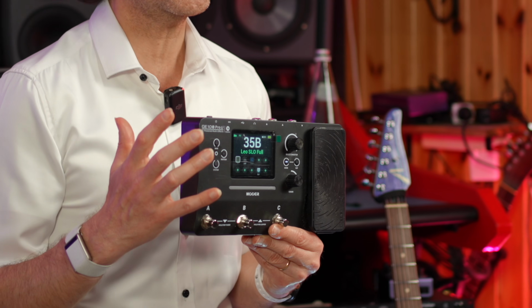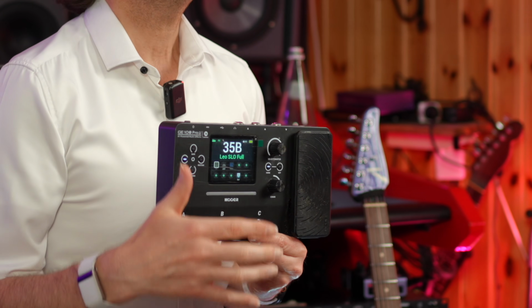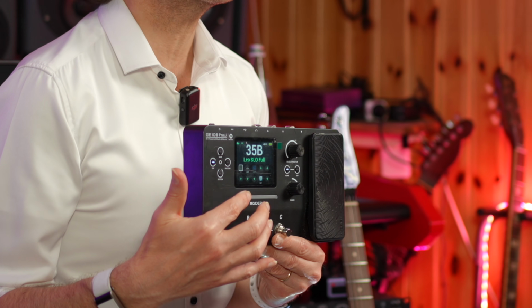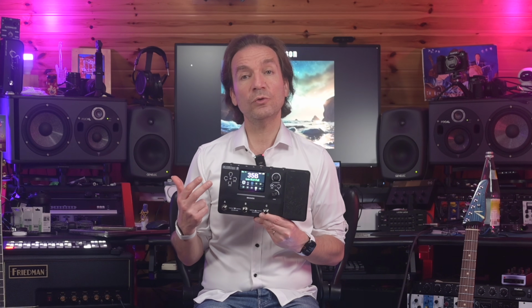In terms of the interface, I would mention the UI on a 3.5 inches color display. We have 3 foot switches, A, B and C, and a built-in expression pedal that can work as a volume pedal or be assigned to an effect parameter, including wah.